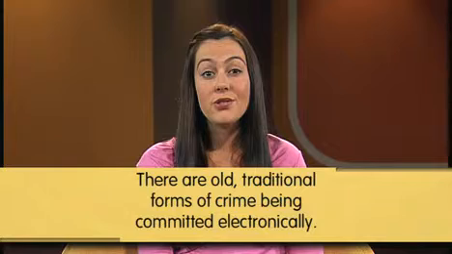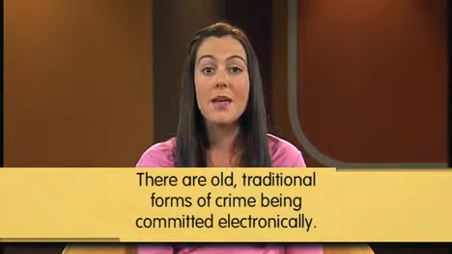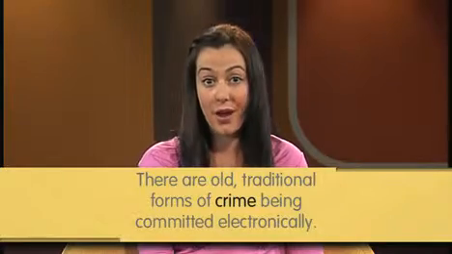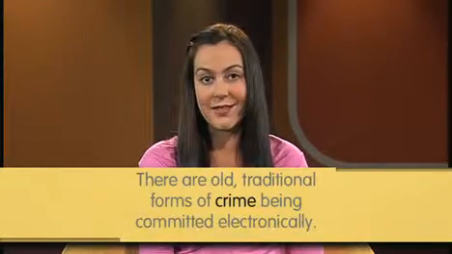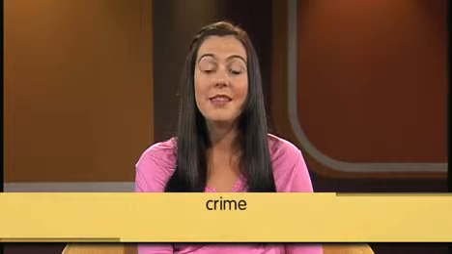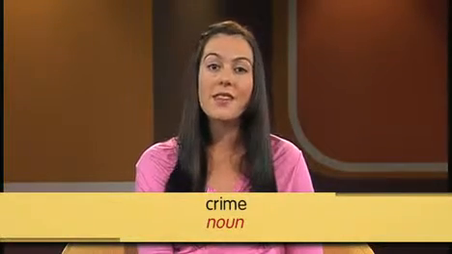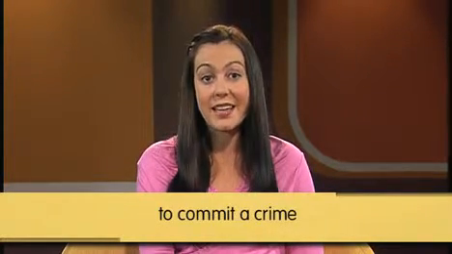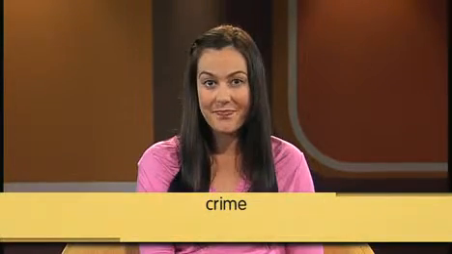He says there are old traditional forms of crime being committed electronically. The key word is crime. That's what the sentence is about. Crime is a noun. We say that a crime is committed or done. To commit a crime is to do something illegal. Let's have a closer look at the word crime.